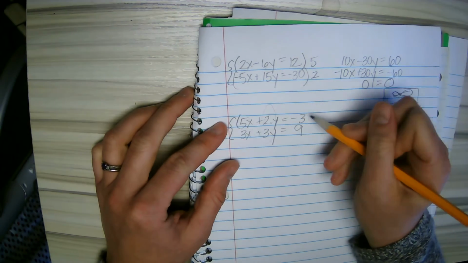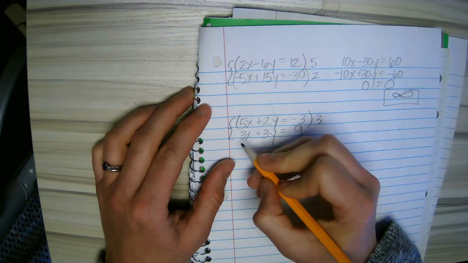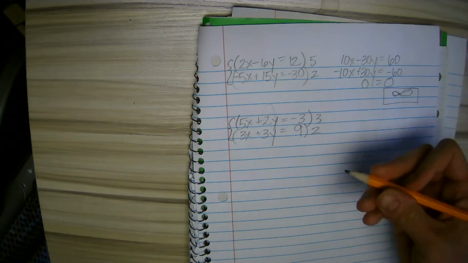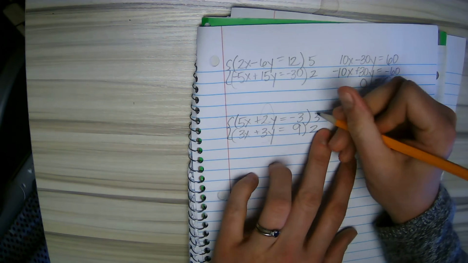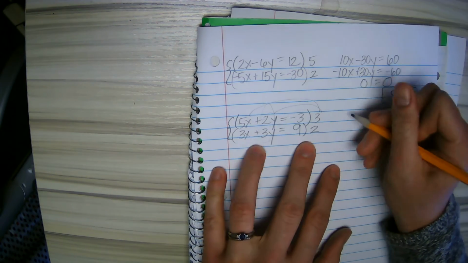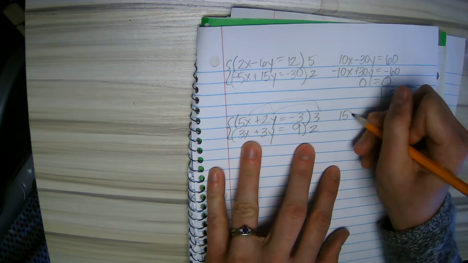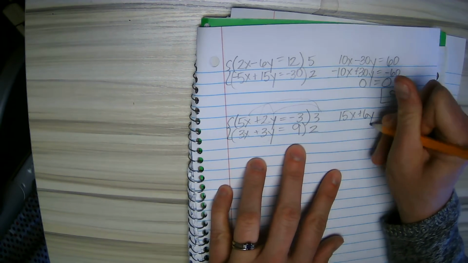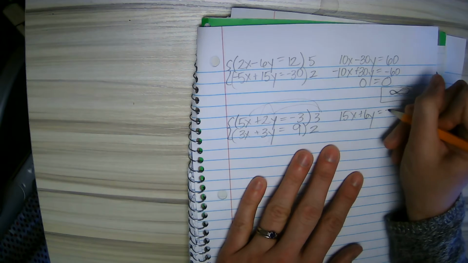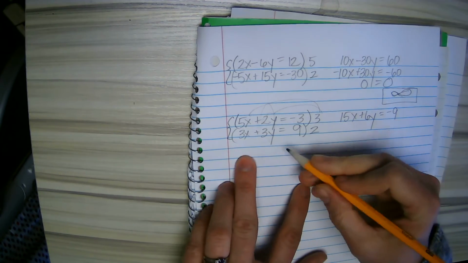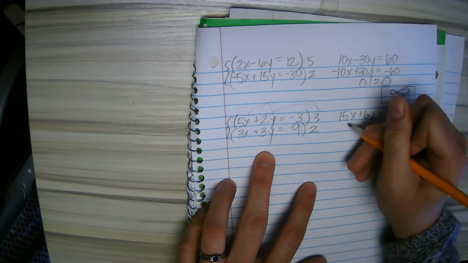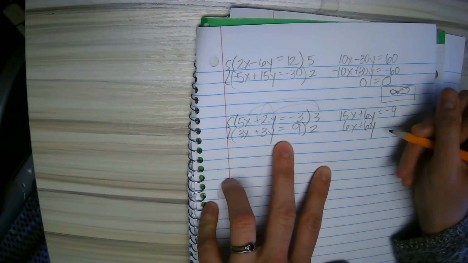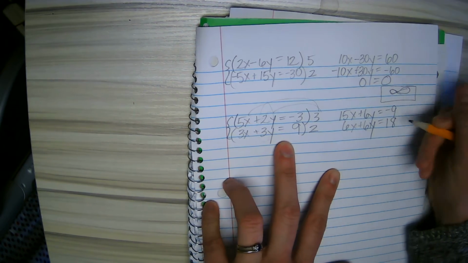So I would multiply the 2 by 3 to get 6 and the 3 by 2 to get 6. So we'll have 2 6y's. So if I'm distributing this 3 times 5 is 15x. 3 times 2y is 6y, and 3 times negative 3 is negative 9. So then I'm distributing the 2, so I have 6x plus 6y equals 18.